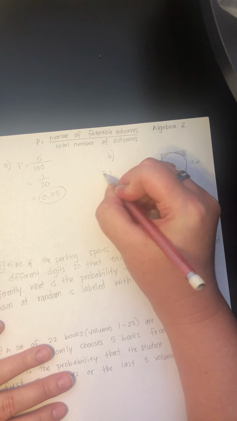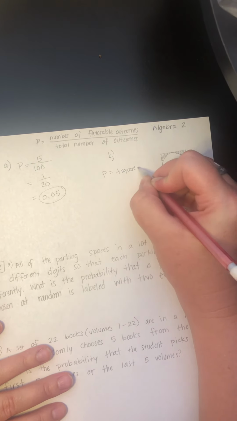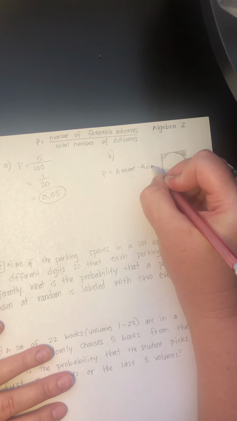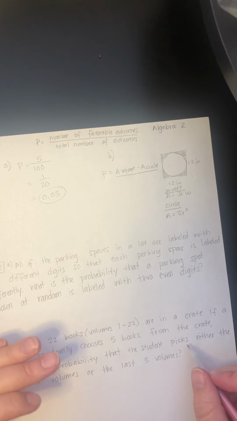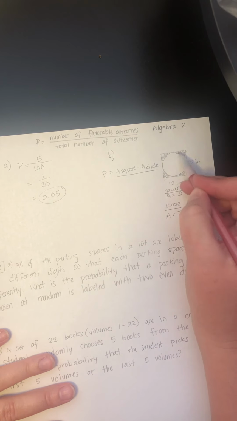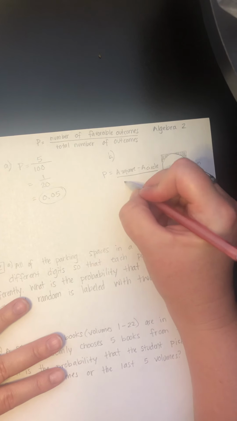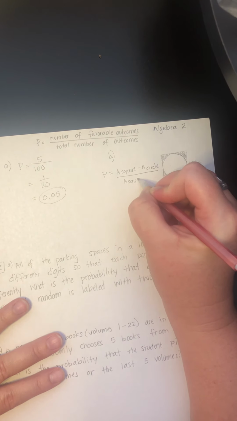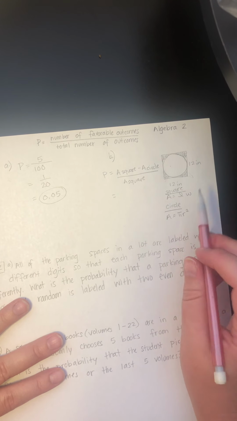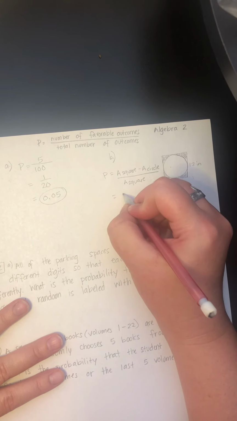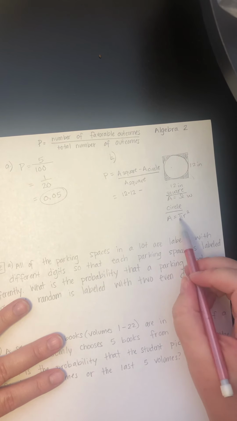So our probability equals the area of the square minus the area of the circle. And then the total number of outcomes that are possible is the area of the square, because if you land it inside this figure, it's got to be inside the square. So we want the area of the square on bottom. So the area of the square is length times width, 12 times 12, minus the area of the circle, pi r squared.